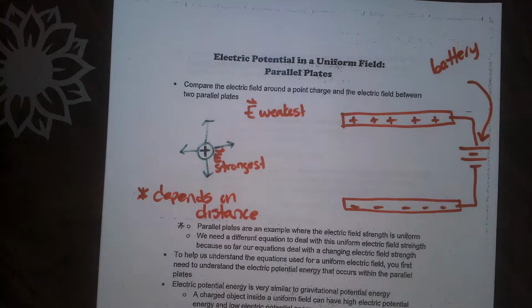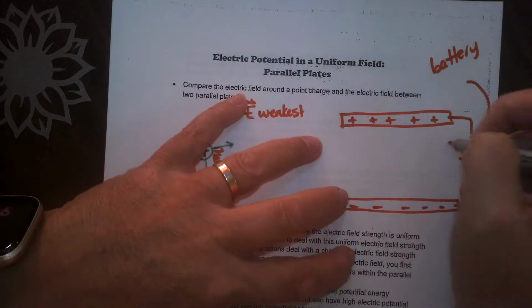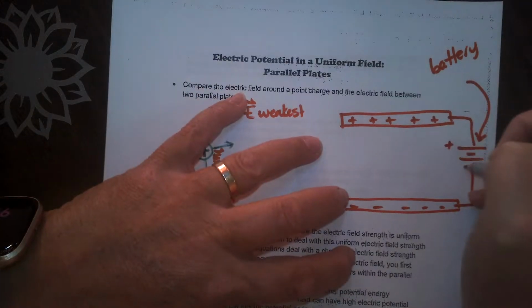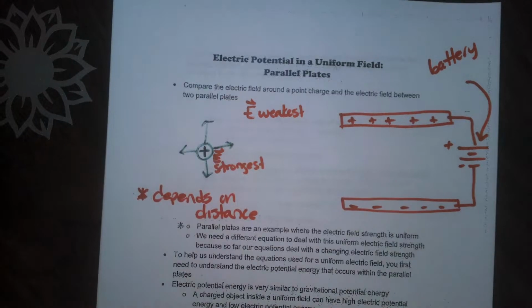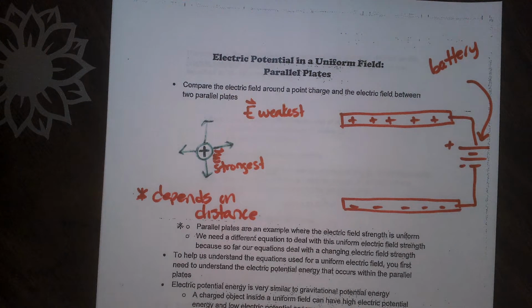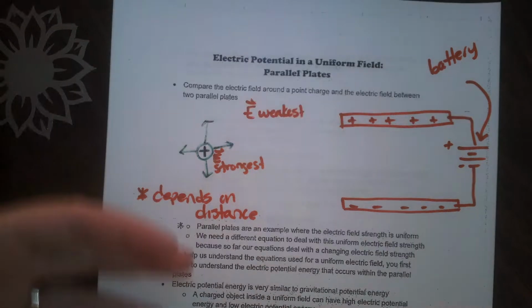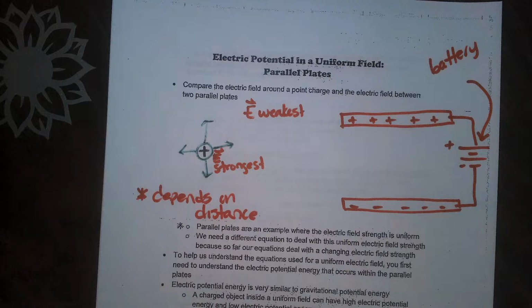And you will always see a long line and a short line. A long line is positive and a short line is negative. Okay? A long line is positive, a short line is negative. And this typically is a battery, but a source of power is the technical term for it.